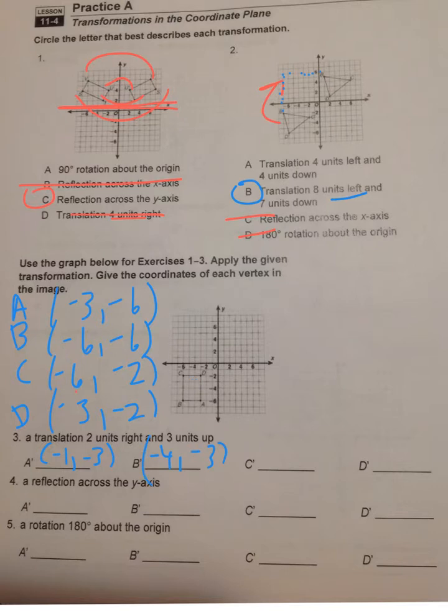And then C is going here 2 units to the right, and then 3 units up, 1, 2, 3. So it's actually right there, which is -4, -1, right? 1, 2, 3.